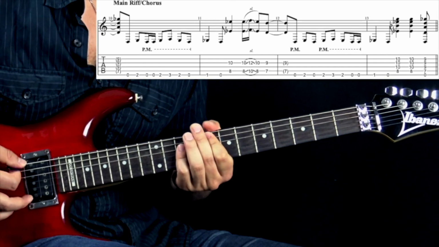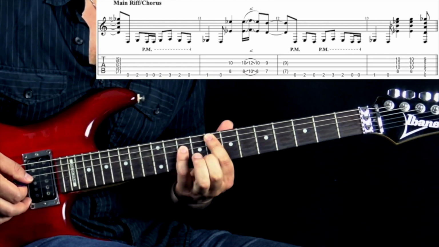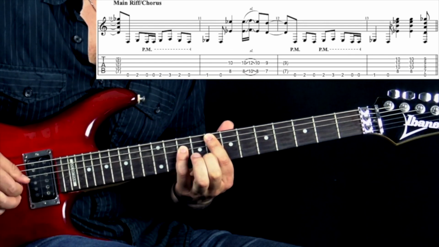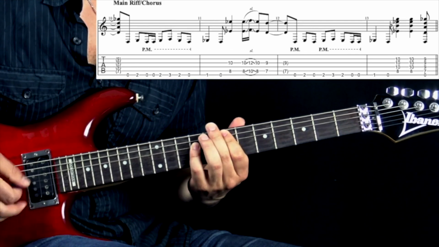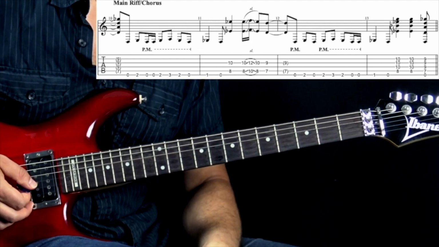And then we have. So here, just like in the intro, we play the 2 chords. The F, we play 2 times, going to the E. And then the whole thing starts all over again.